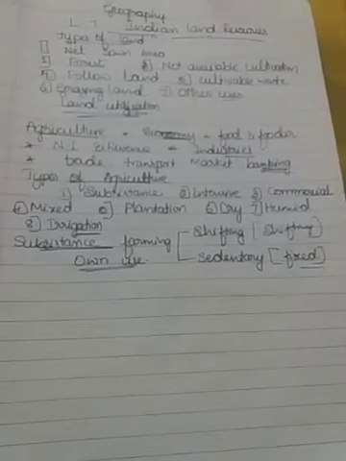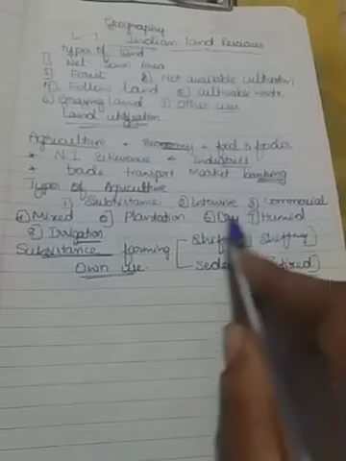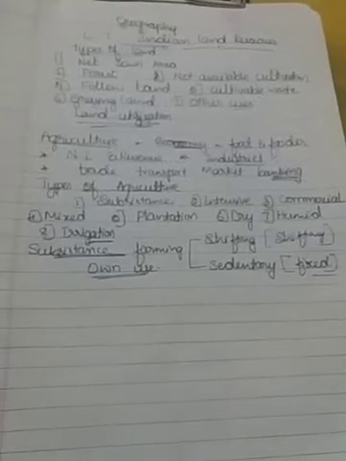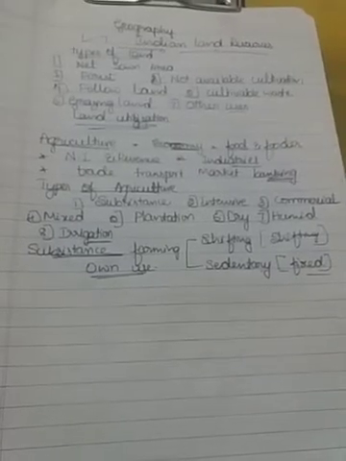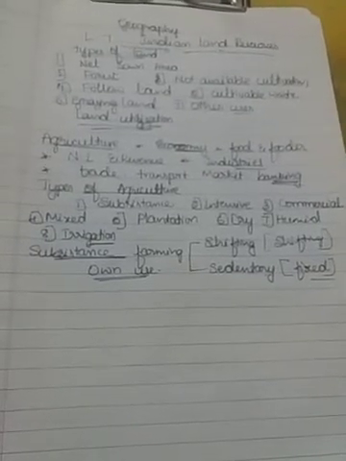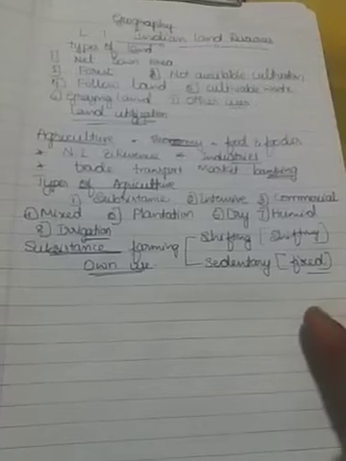Cultivation of crops in a fixed land, that is called sedentary farming. Here there is no shifting. Shifting cultivation was practiced in earlier periods, like 100 or 200 years back. Nowadays land is not available, so how can they shift? But in previous years more land was available, so they could shift.